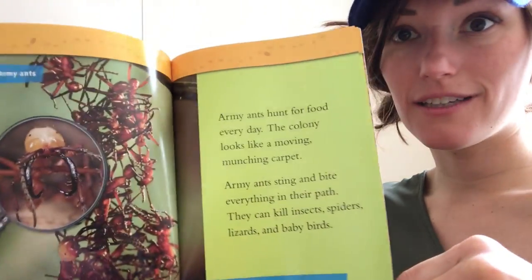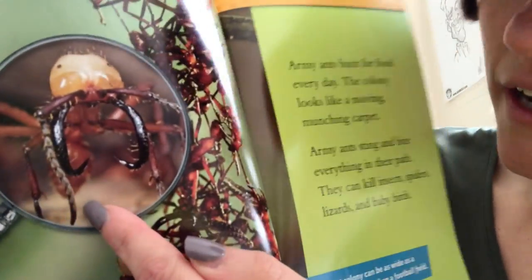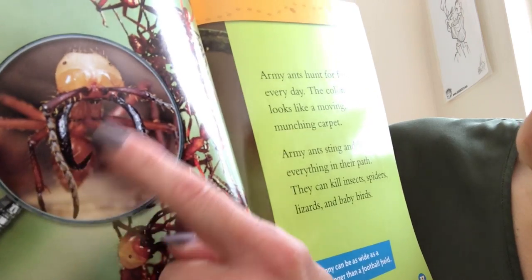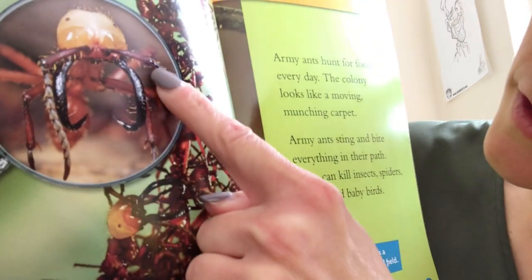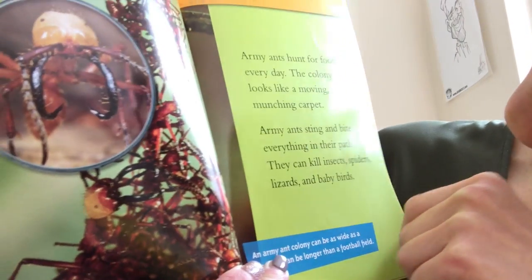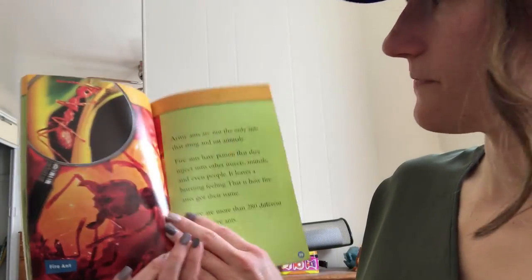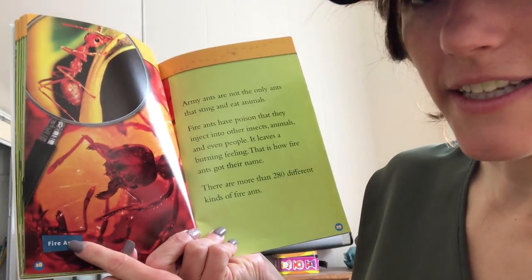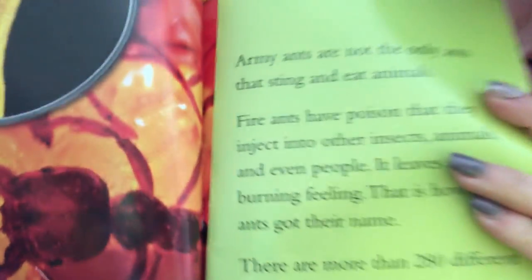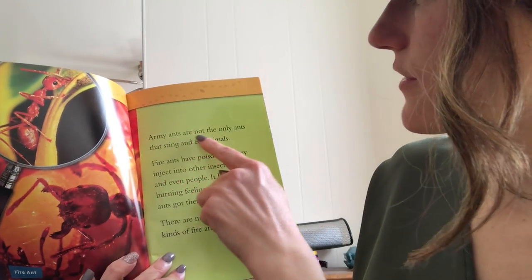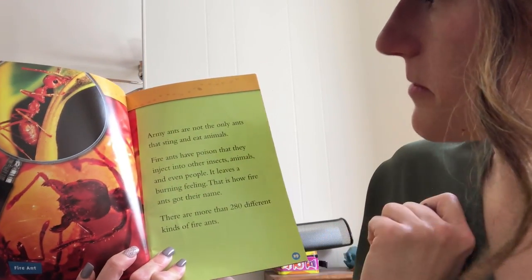That's pretty crazy. So look close. Here's this guy. See, his teeth are very big. Do you see that? His jaws are so big. Maybe that's why it hurts. This is a fire ant, it says. Look at that. Kind of red looking. Wow. Fire ants. Army ants are not the only ants that sting and eat animals.